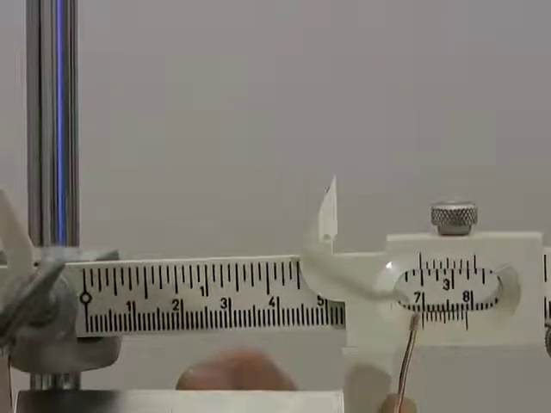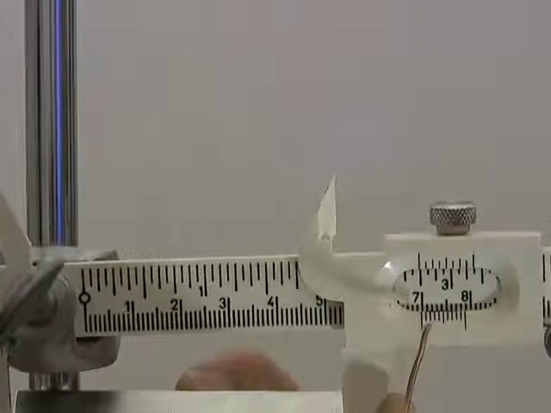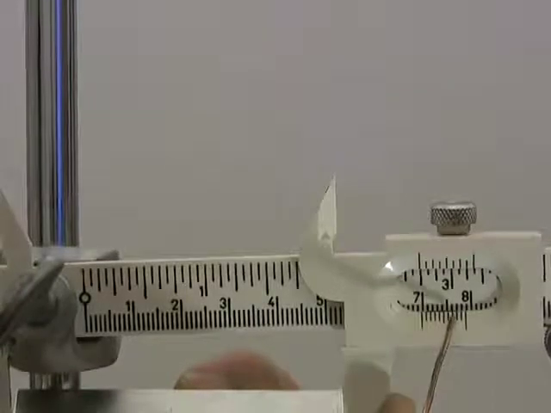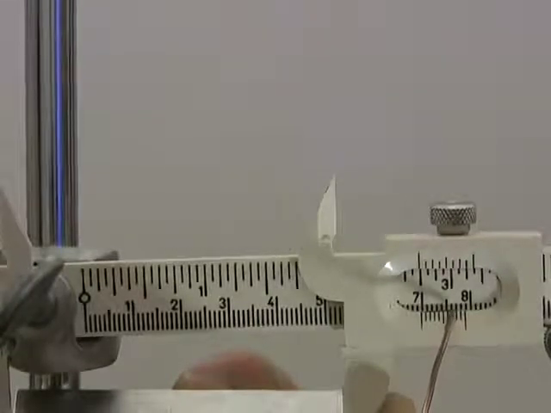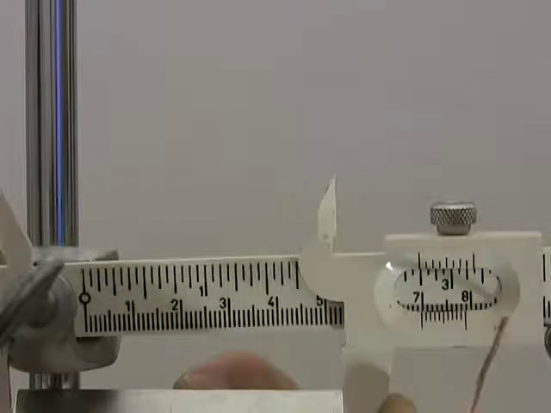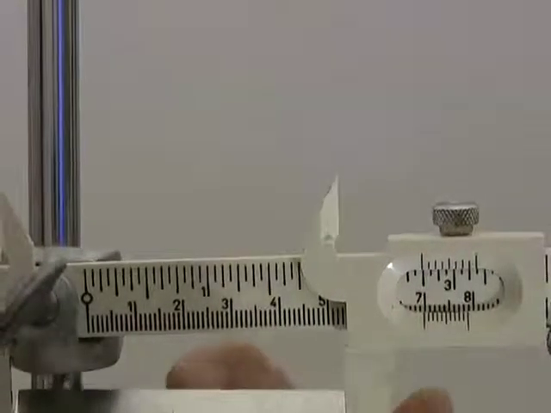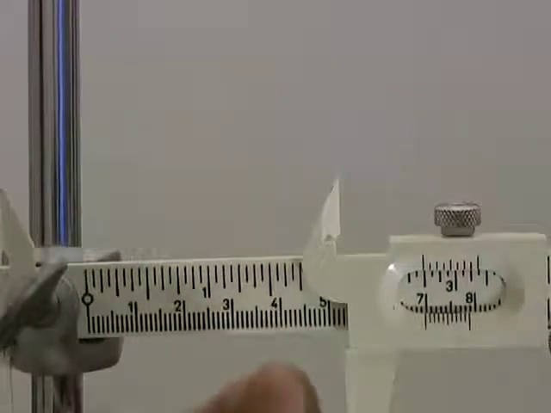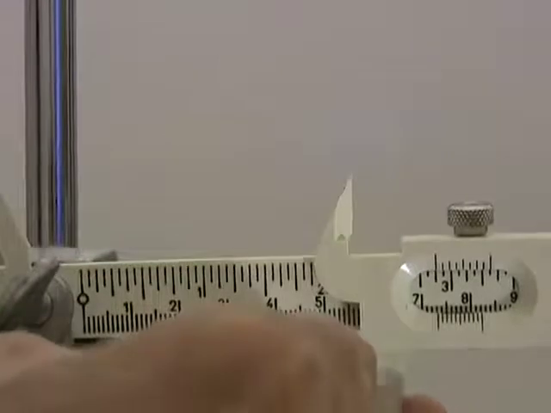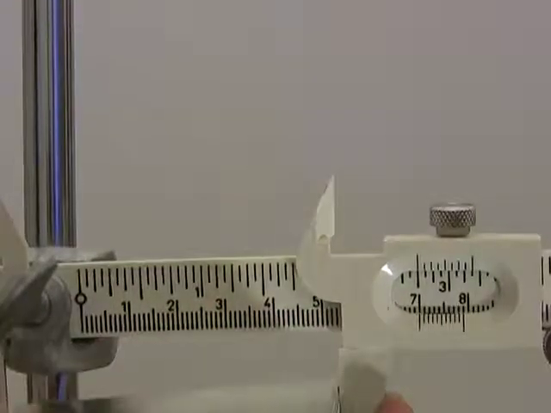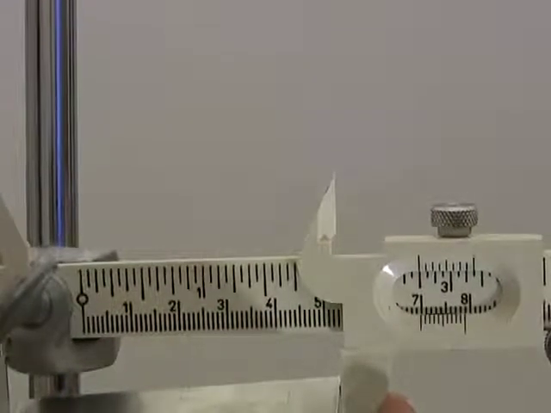Okay, I'm going to show you what this reading actually is. I think it is the 8th division that is exactly in line. So the reading is 6.98 centimeter. Did you get that? Okay. Now get another reading. Second reading of the length. All right, take that reading.